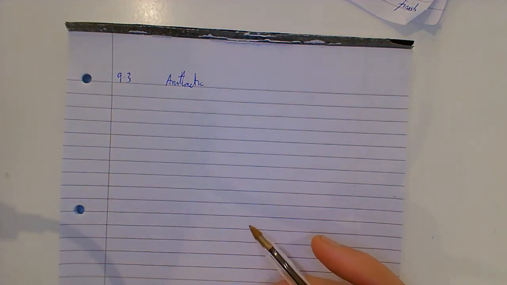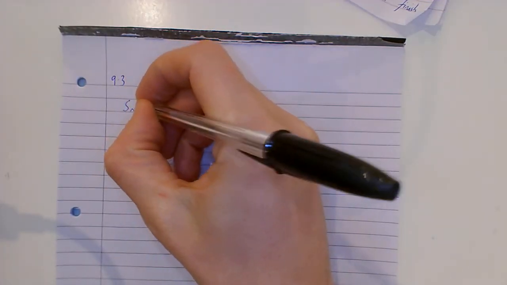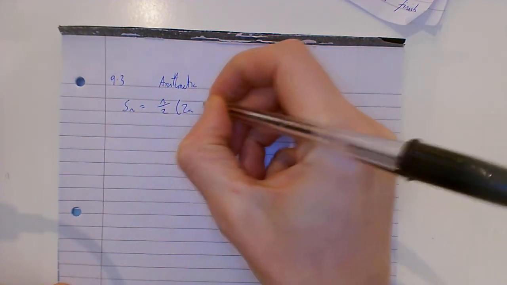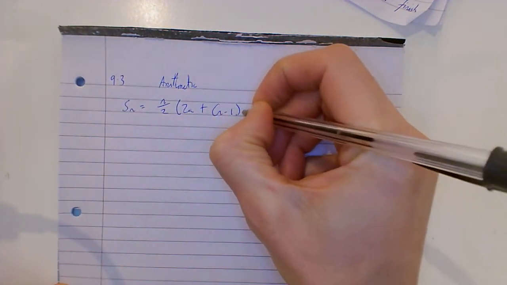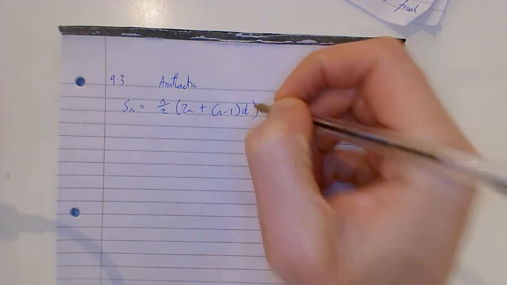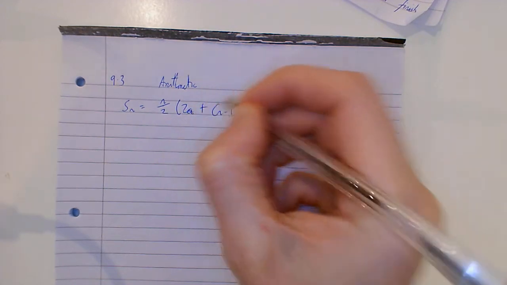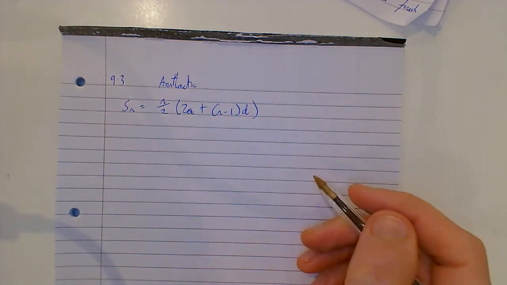Okay, 9.3. So continuing on with arithmetic sequences. I'm actually going to run through some of the examples here. We're basically doing a sum. So this is the formula: n over 2 by 2a plus (n minus 1) by d. It's on page 335. To explain it, you don't have to worry about that.